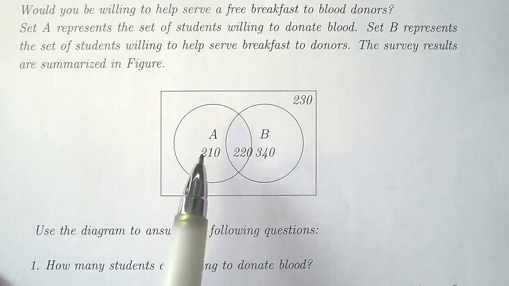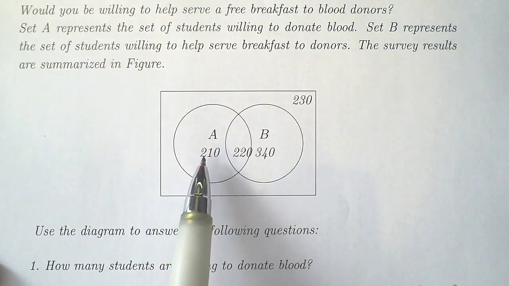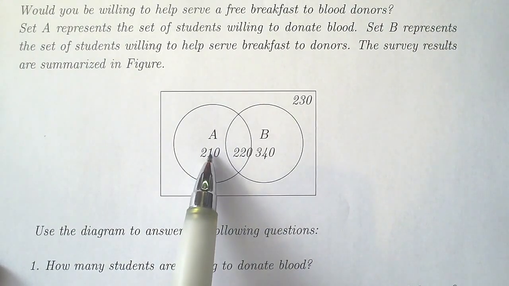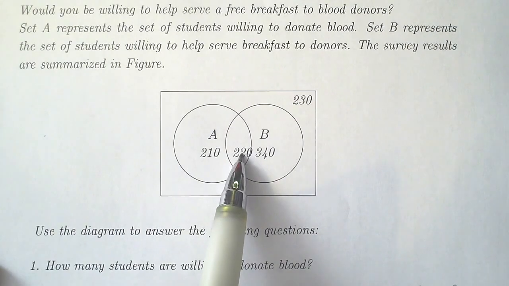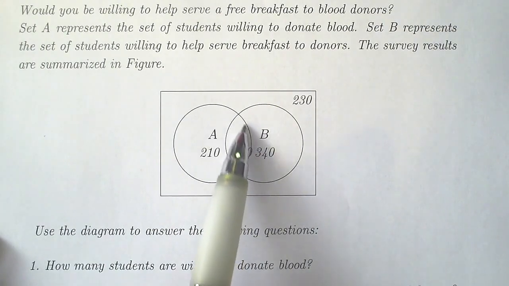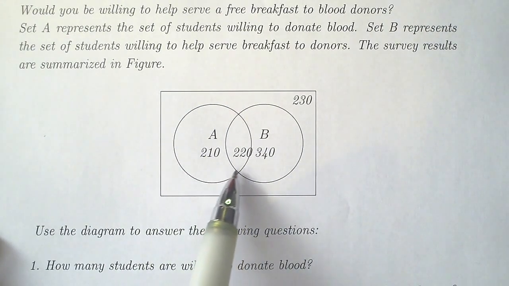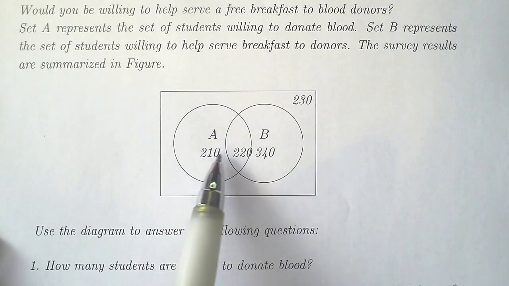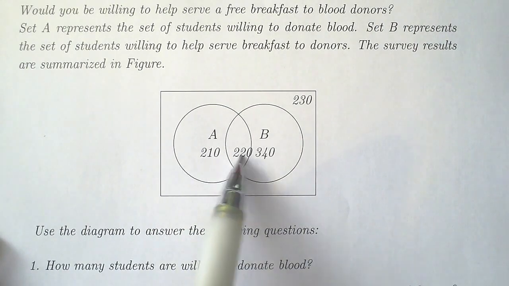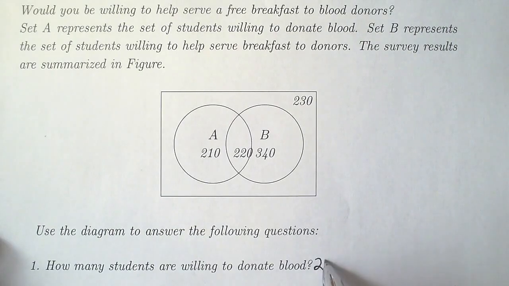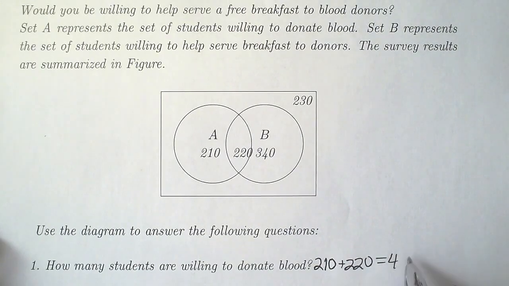So how many students are in A? Well, I see the number 210 right next to A, but we also have to include these 220. Right? Because we want the number of students in the circle of A. And it's not just these 210, it's the 210 plus these 220. So 430 is what we're looking for here.